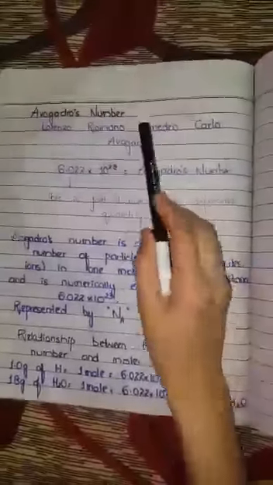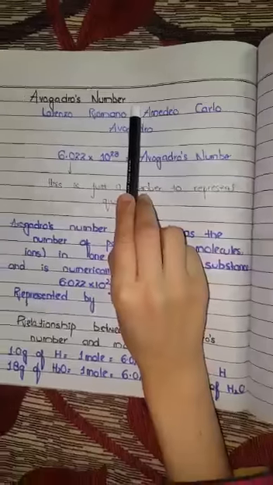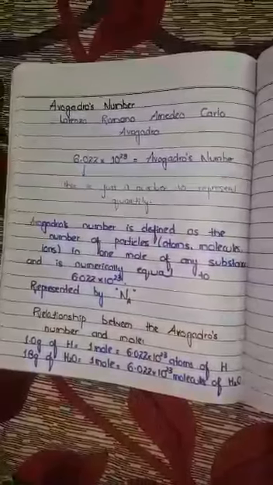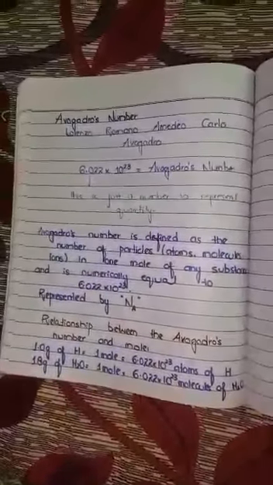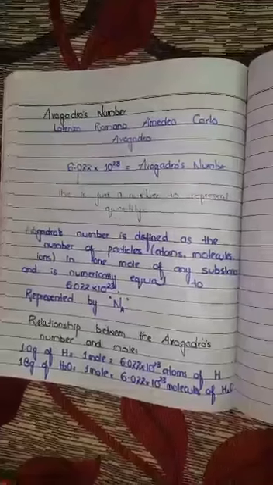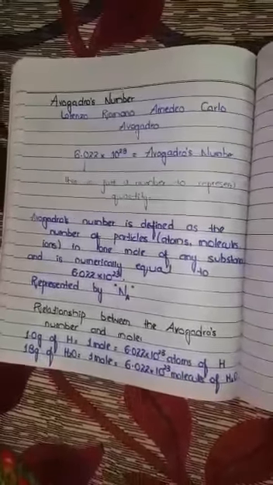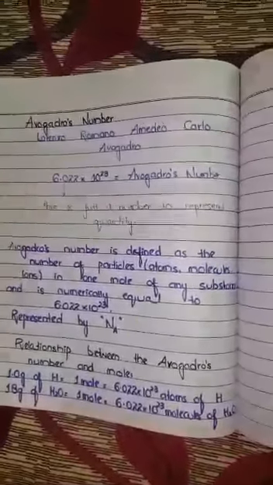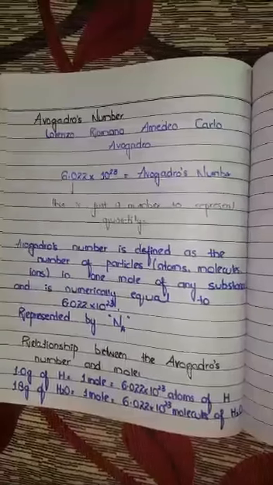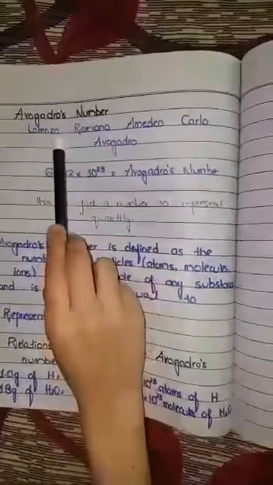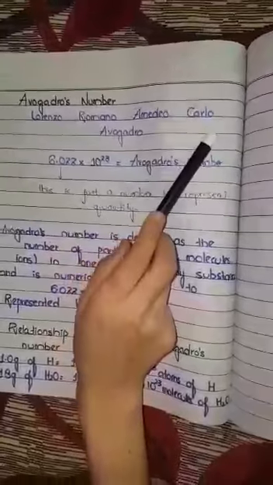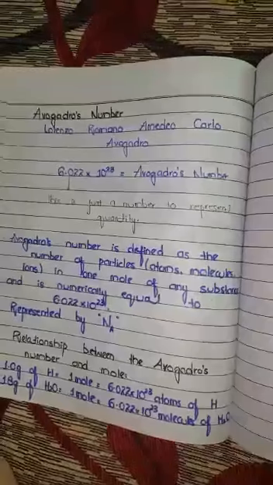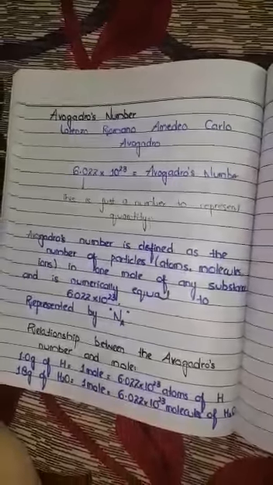Coming towards our second topic, that is Avogadro's number. Previously we said that 1 mole is equal to 6.022 into 10 raised to the power 23 atoms, molecules or particles. But what is this number we refer to? Does it have a special name? Lorenzo Romano Emilio Carlo Avogadro came up with this concept. I know this name is long, so we will address him as Avogadro.